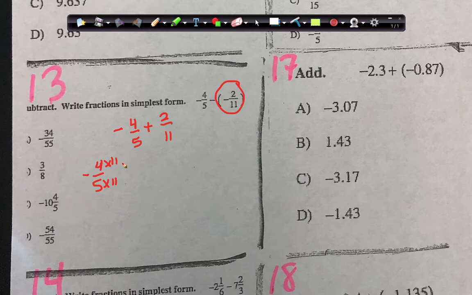That's going to be -44/55 and 2/11 times 5 over 5 is equal to 10/55. So plus 10/55. We can put this all over one denominator, 55, and we're going to combine -44 with 10.